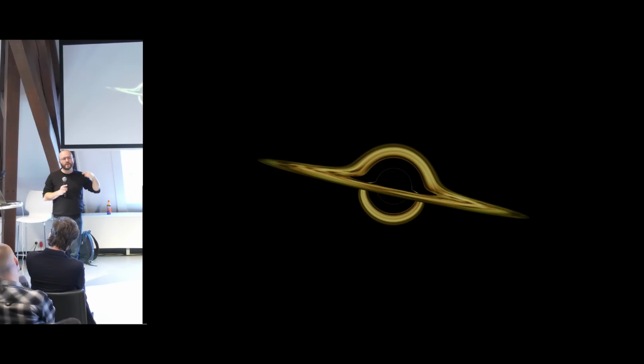But these are photons that actually make multiple round trips around the black hole before ending up in your camera. So a light ray comes from the disk. It's caught in this not quite stable orbit around the black hole. And at some point, it has a deviation. It either falls in, it goes somewhere else, or it ends up in your camera. So this is a really thin line.